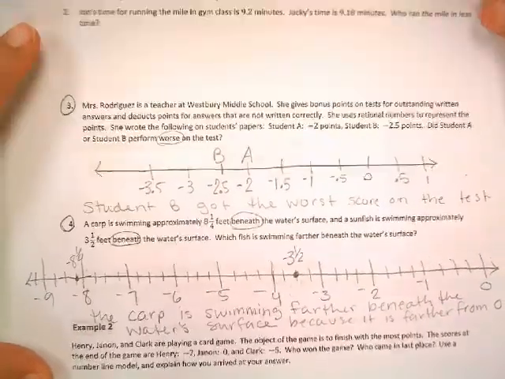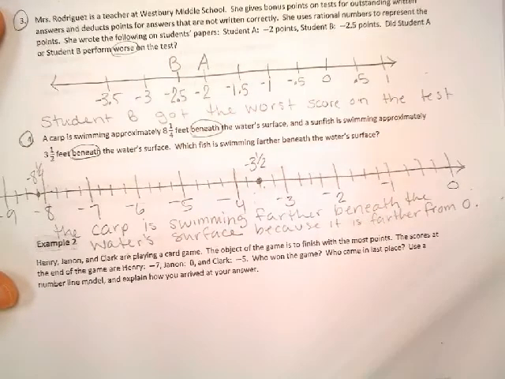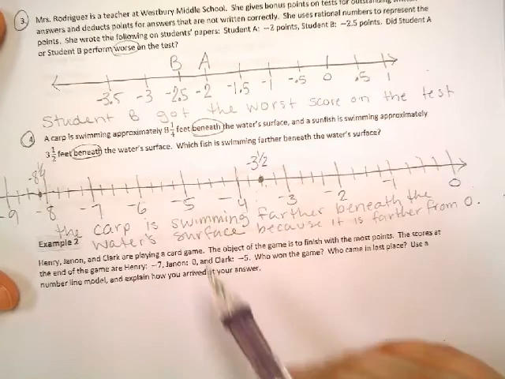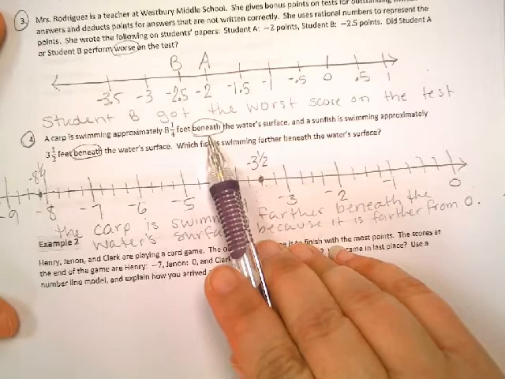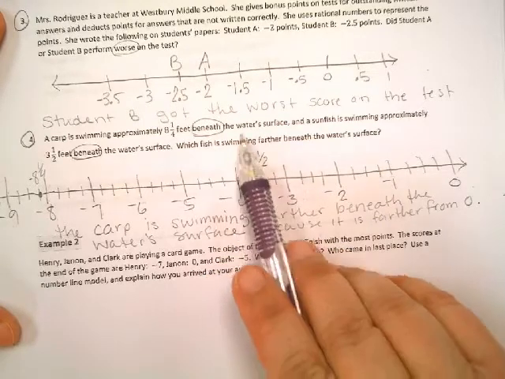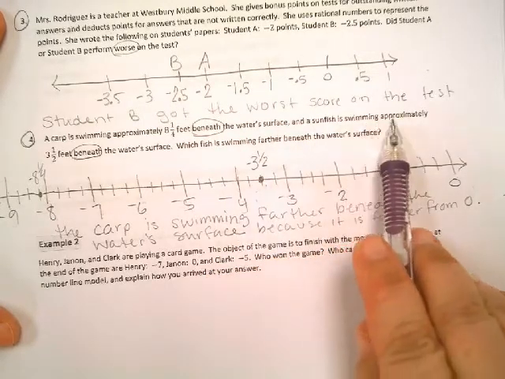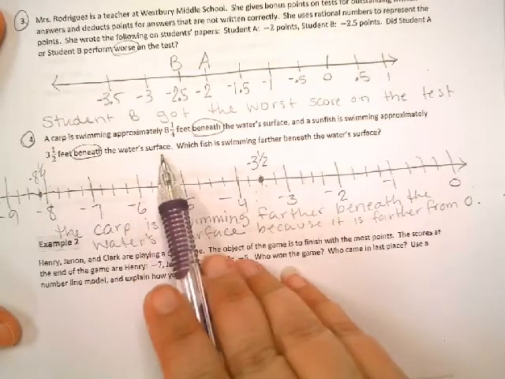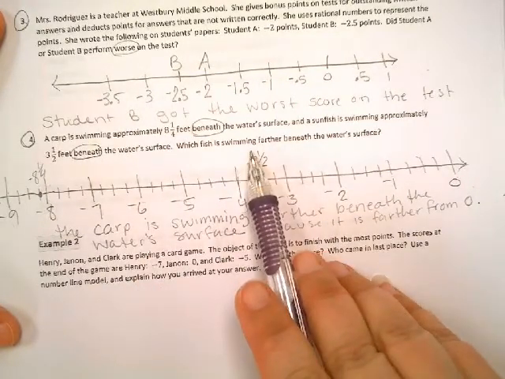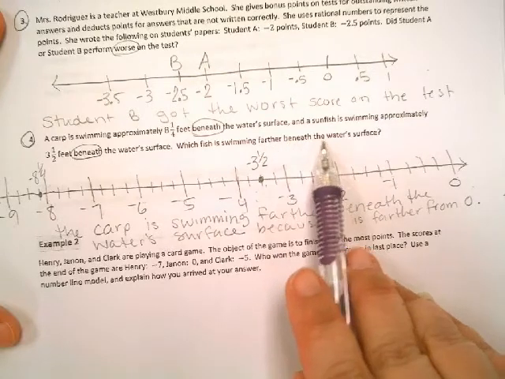For question 4, a carp swimming approximately 8.25 feet beneath, which indicates that it's negative, the water surface, and a sunfish swimming approximately 3.5 feet beneath, again negative, the water surface. Which fish is swimming further beneath the water surface?